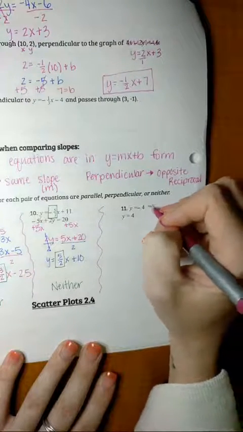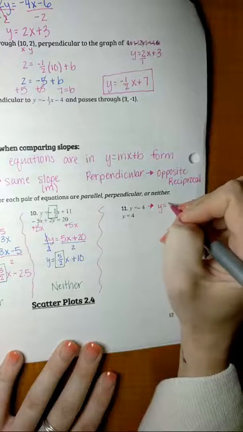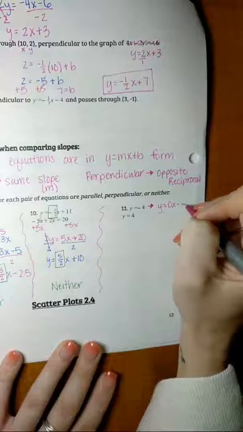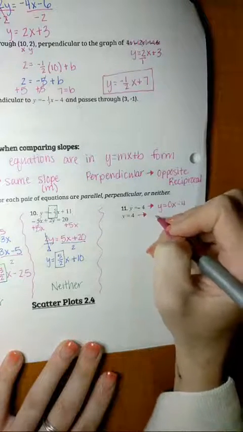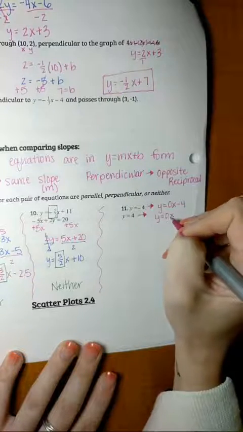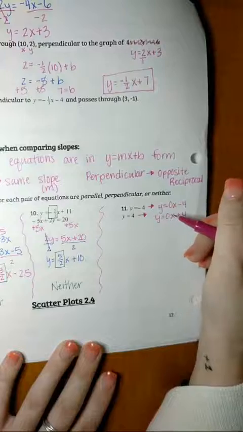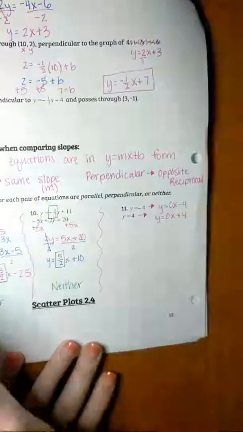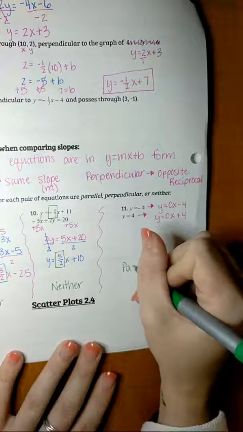So if I were to rewrite this one, it would be y equals 0x minus 4. Then if I were to rewrite this one, it would be y equals 0x plus 4. So they do have the same slope. They are both 0, making this one parallel.